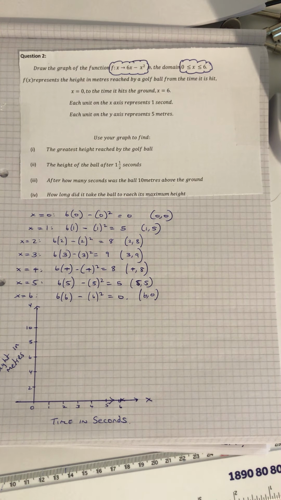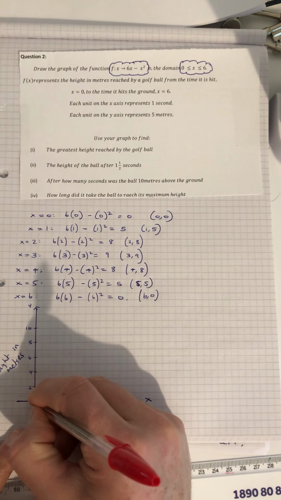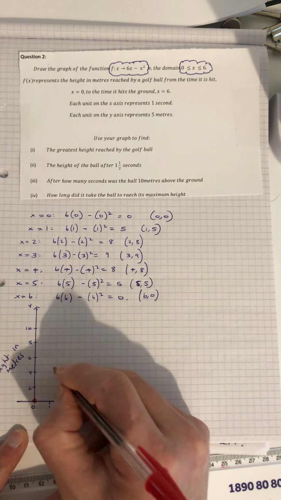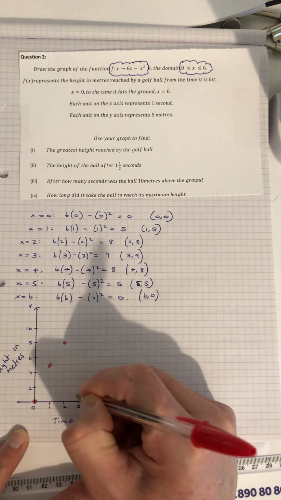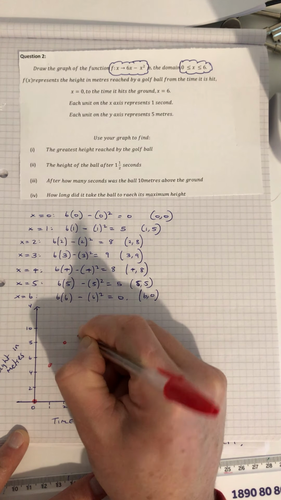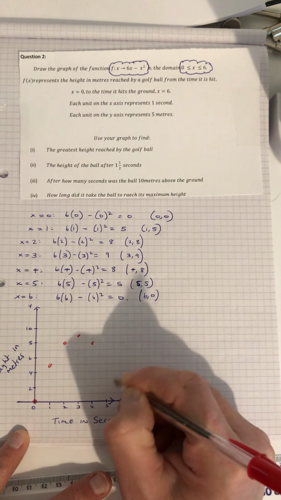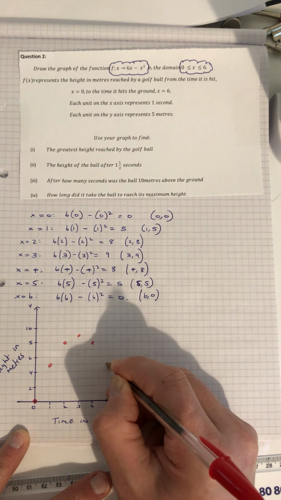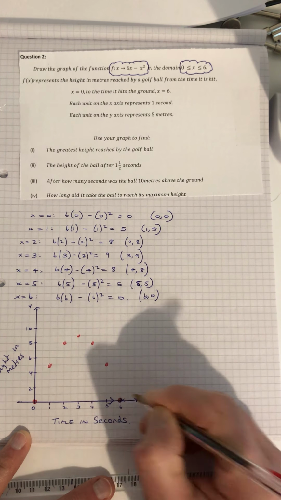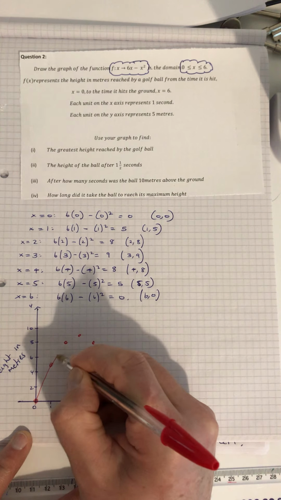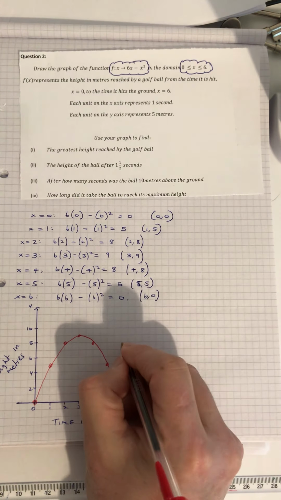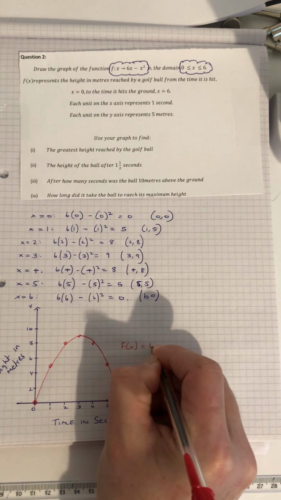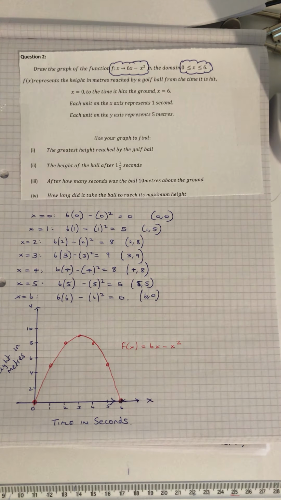So again, plot your points. 0, 0, 1 up to 5, 2 up to 8, 3 up to 9, 4, 8, 5 up to 5, and 6, 0 again, which gives you a smooth curve like so. And that's your graph of f of x equals 6x minus x squared. Okay, now you're going to answer a few questions.